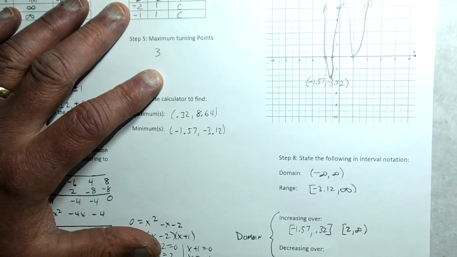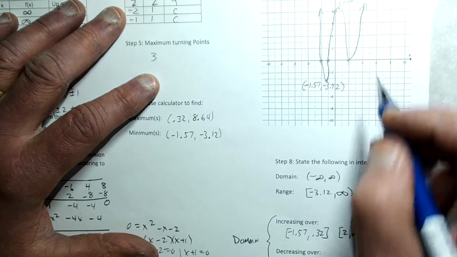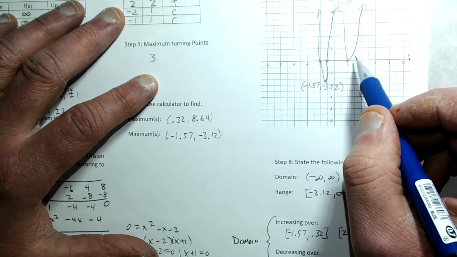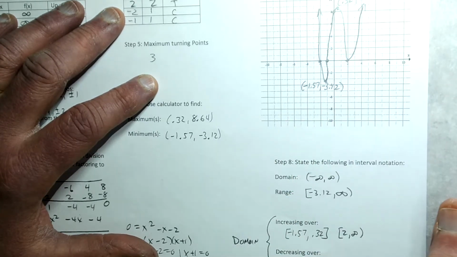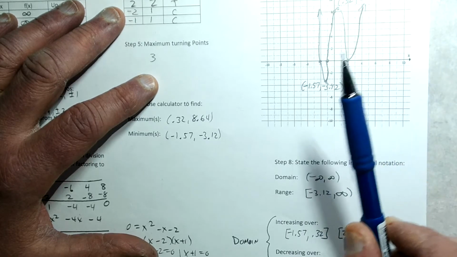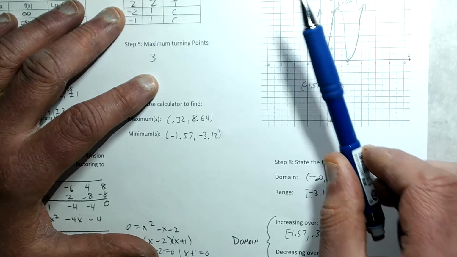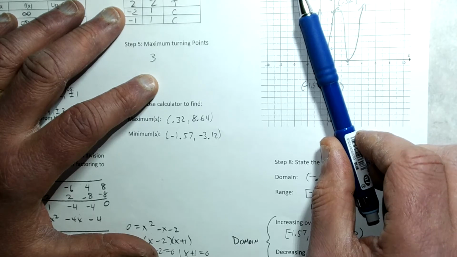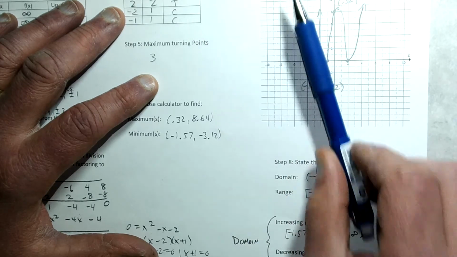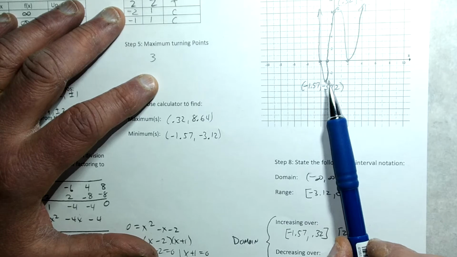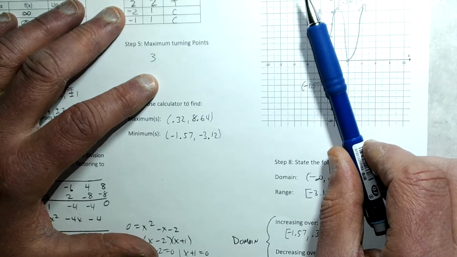Okay, let's work with the decreases. It's decreasing here all the way from negative infinity to negative 1.57, because this really is angled this way.